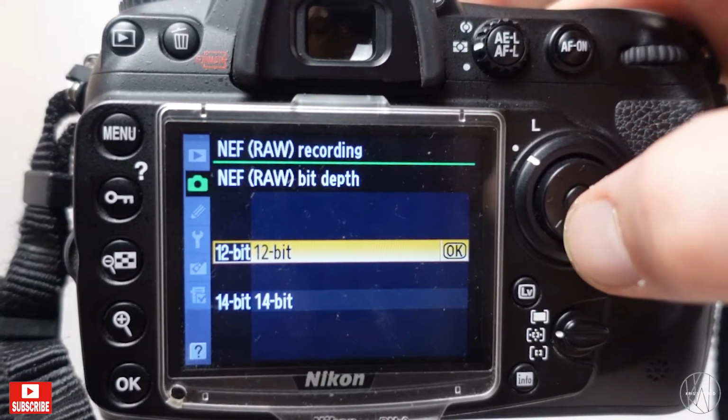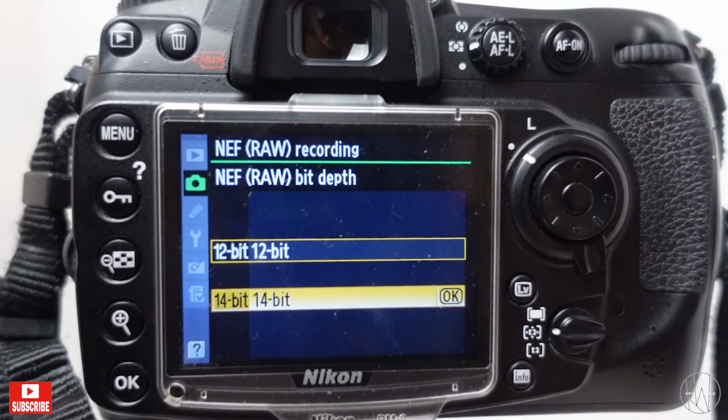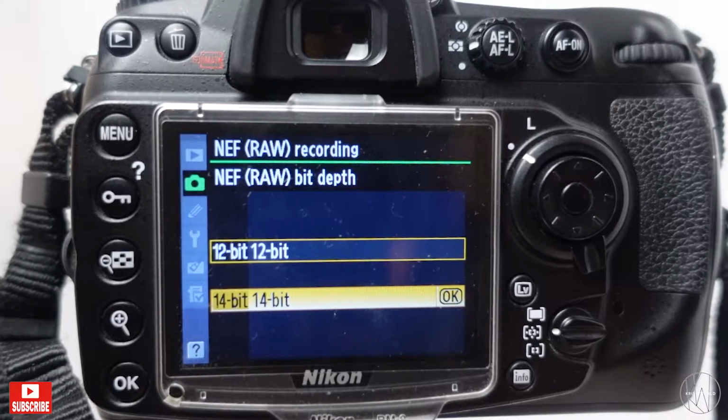You can use JPEG if you really have to, but I wouldn't recommend it because it compresses the images too much and you lose a lot of the data that you get with your sensor. You're basically not using your sensor's full potential, and that is not the greatest thing.